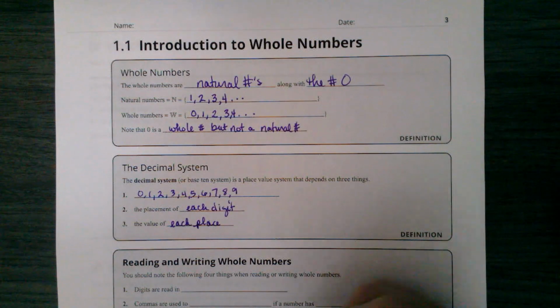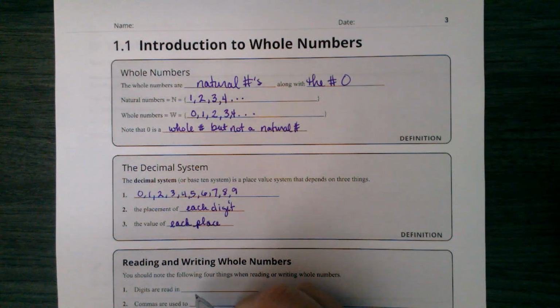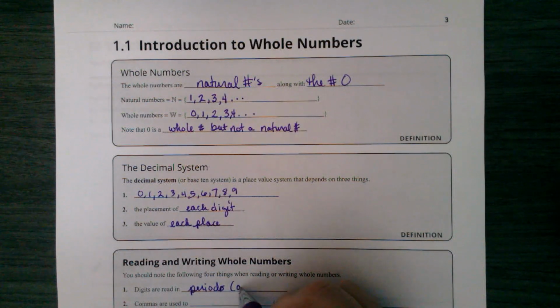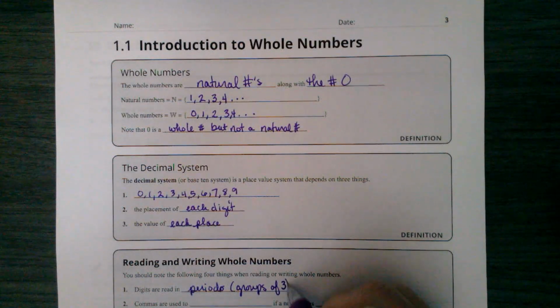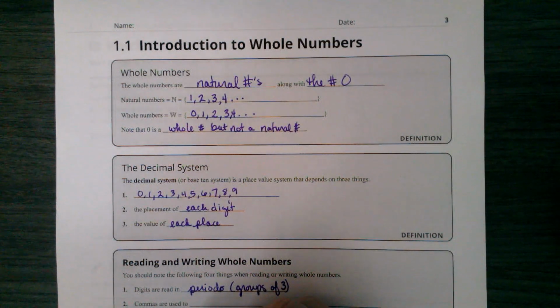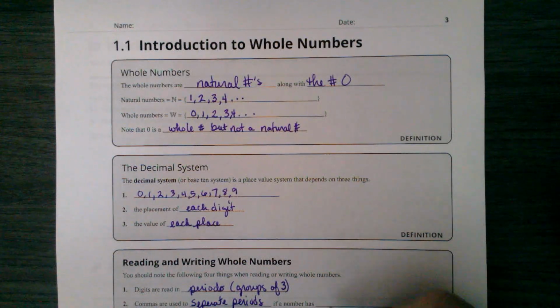Reading whole numbers. Digits are read in periods, in other words, groups of 3. Commas are used to separate periods, and if a number has more than 4 digits.